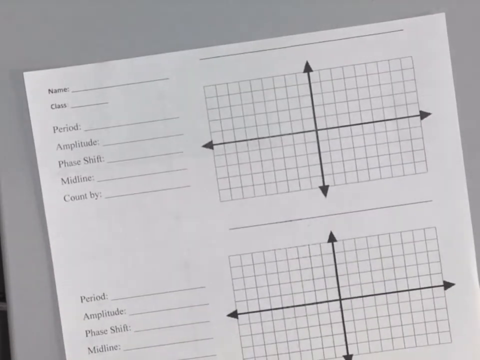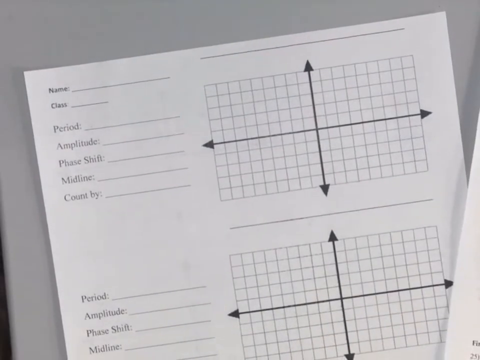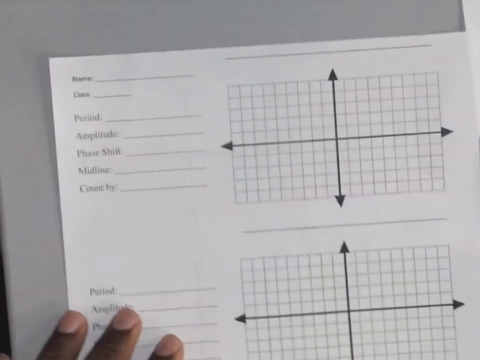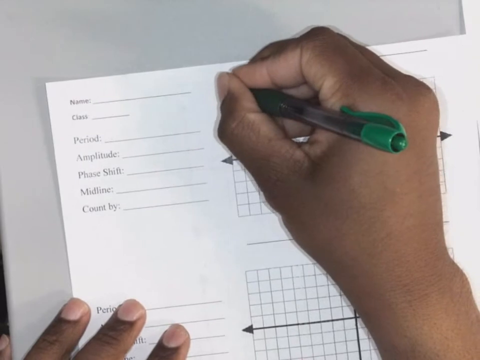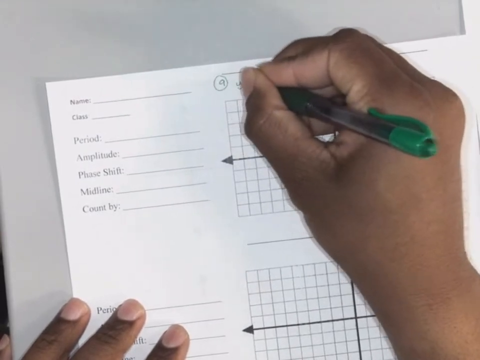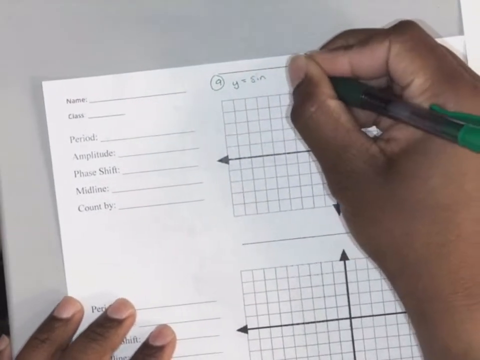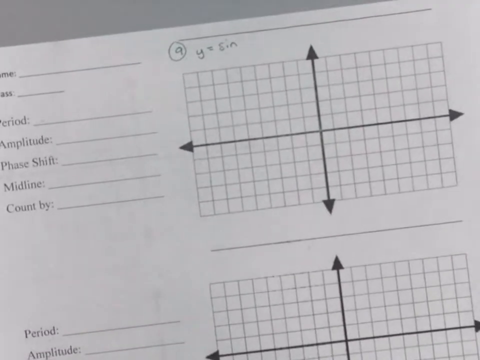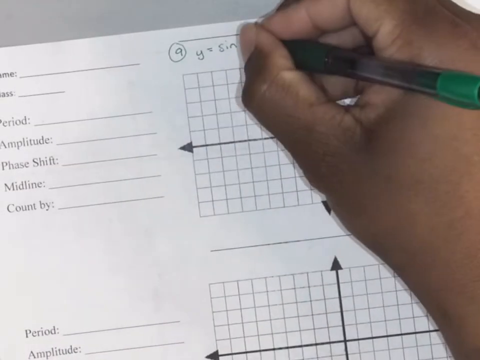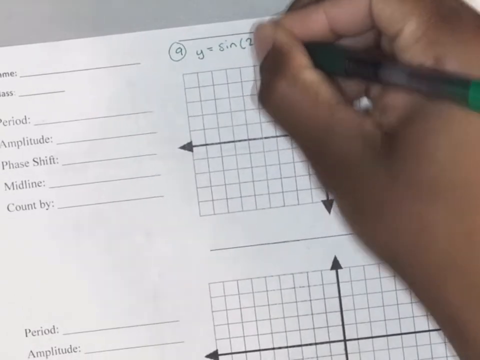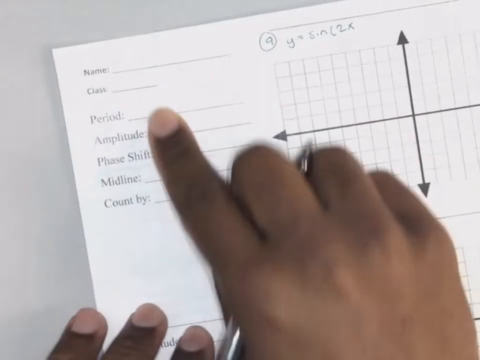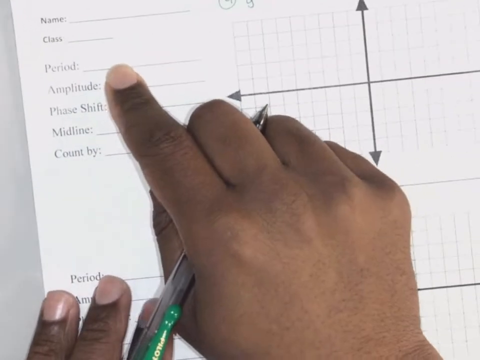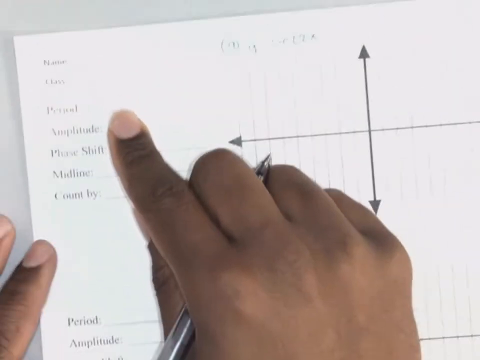So let's see, I'm going to go over to my graph paper to graph this one so we can see just what we're working with. We'll do number 9, and this one is y equals sine 2x. Normally the first thing you'll do is the pre-hand work.